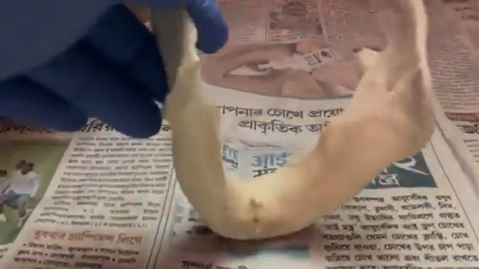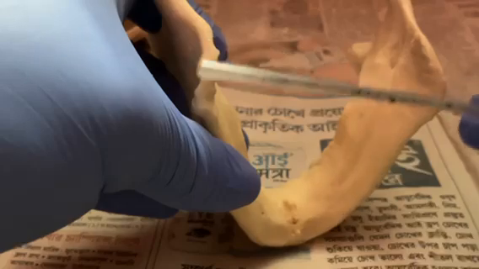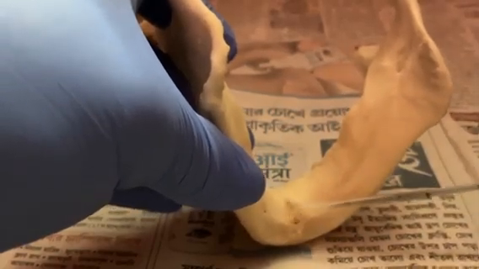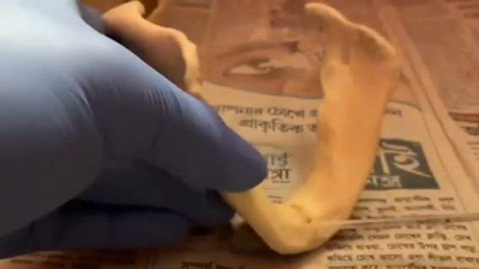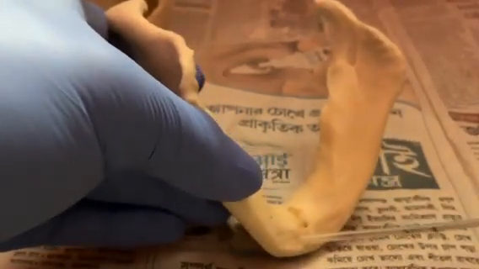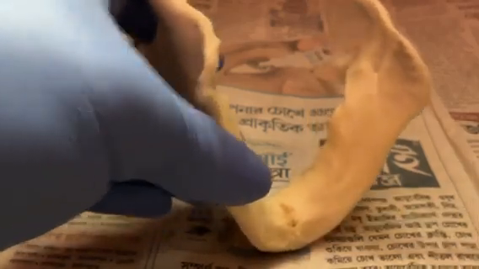From above is the genioglossus muscle attachment, and below is the geniohyoid muscle attachment. Here is the digastric fossa. So this is the attachment of the anterior belly of the digastric muscle.